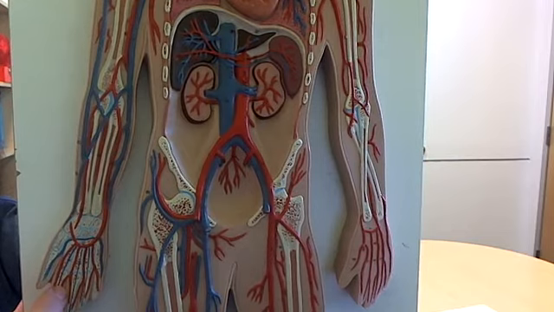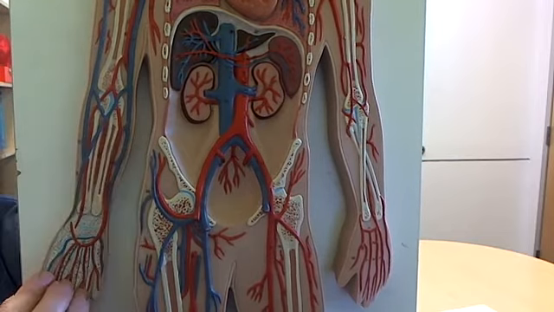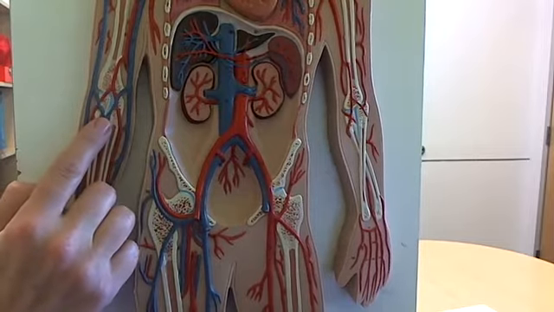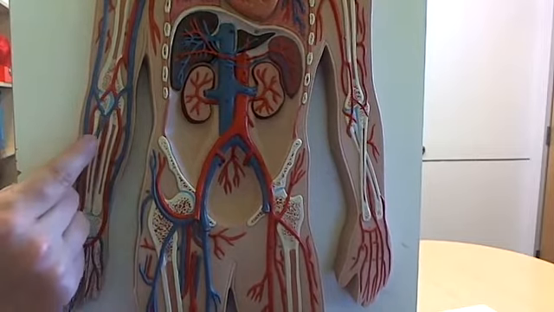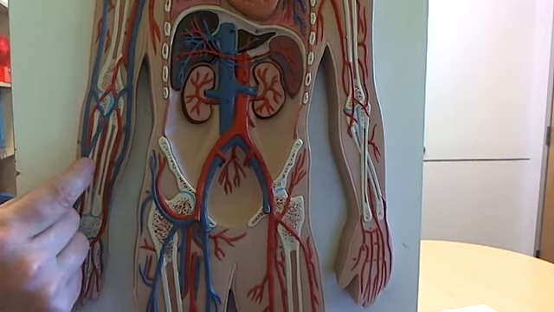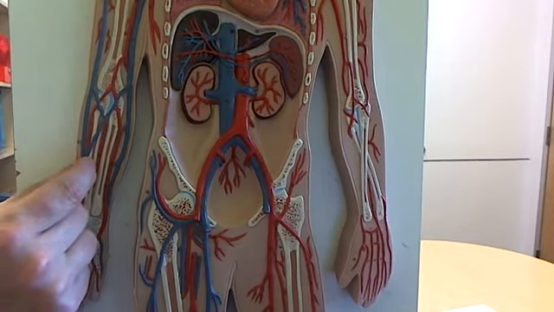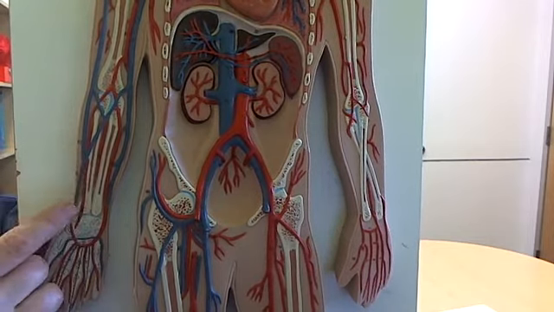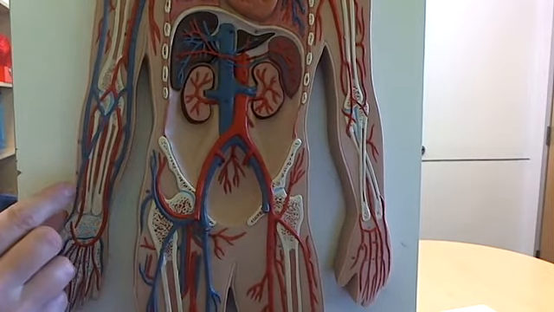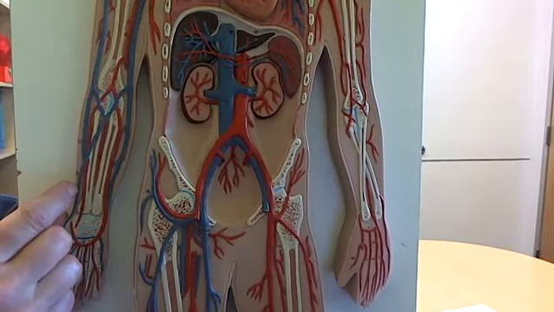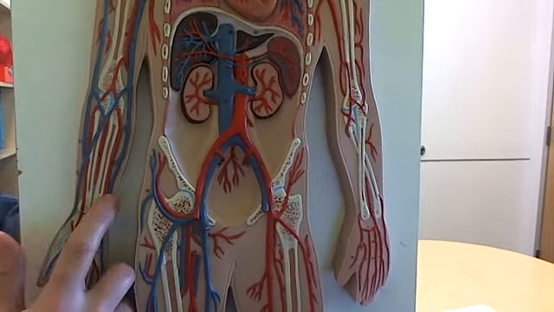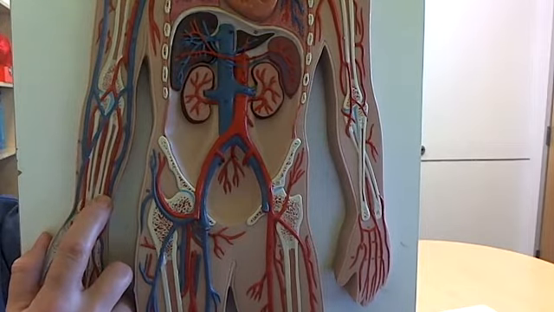So again, elbow down here, the blue vessel that comes across the elbow is your median cubital vein. This red vessel going down the middle of the forearm is your median antebrachial artery. Thumb side, so this bone is the radius. So the red is your radial artery, blue is your radial vein. This is the pinky side, so this bone's the ulna. So the blue is the ulnar vein, and the red is the ulnar artery.